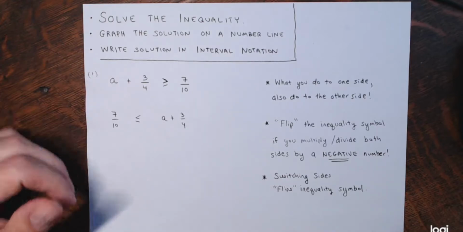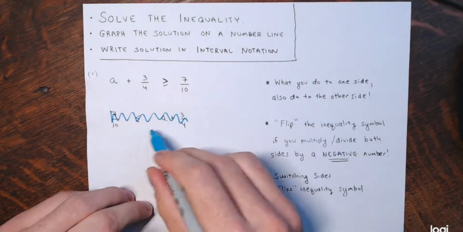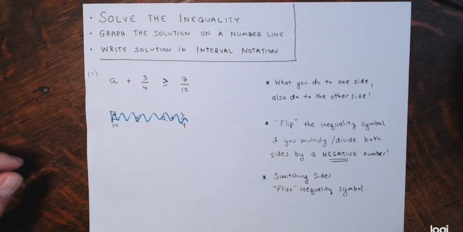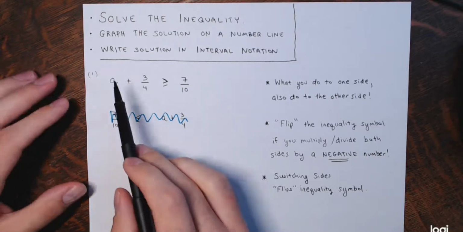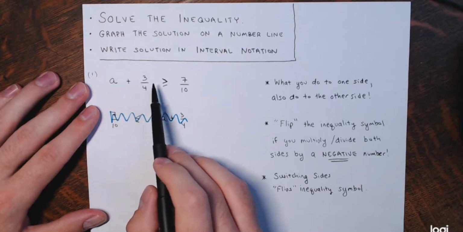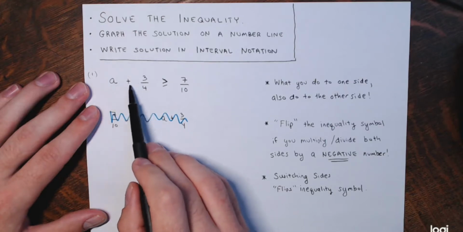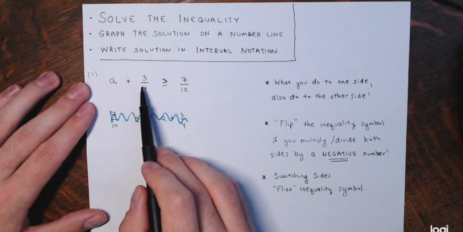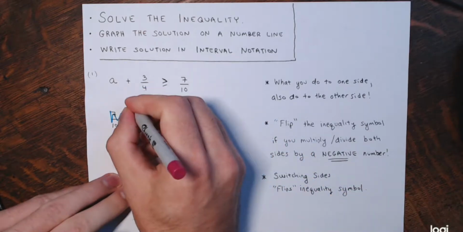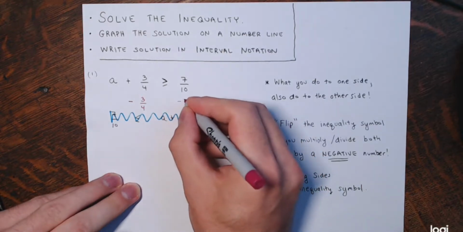All right. So as I mentioned, not going to work with this one here. I'll leave it so that whatever expression has the variable, I'm going to put that on the left side. Now I just wish to isolate the variable, get it alone. So here I have, a plus 3/4 is greater than or equal to 7/10. If I want the a all by itself, I need to get rid of this plus 3/4. And the way to get rid of addition is through subtraction. Right? So what I'm going to do is subtract 3/4 from the left side, also subtract 3/4 from the right side.